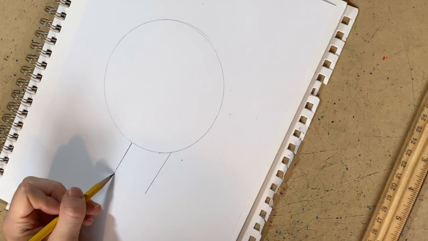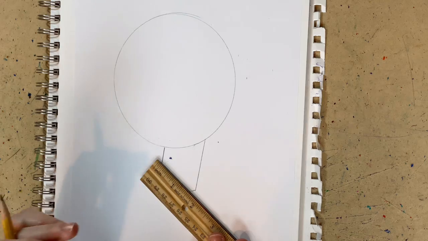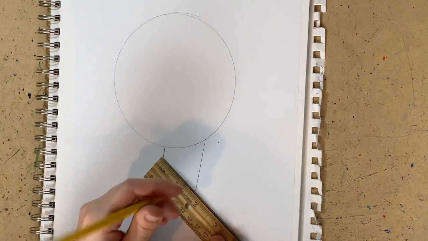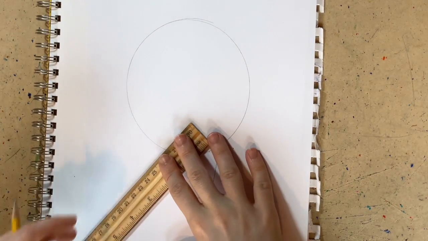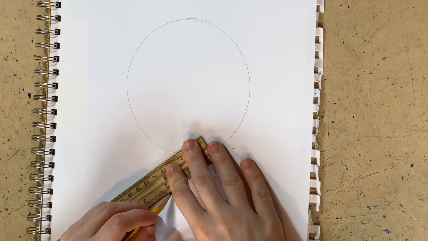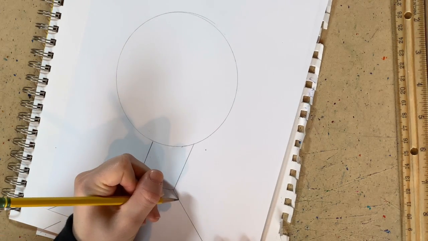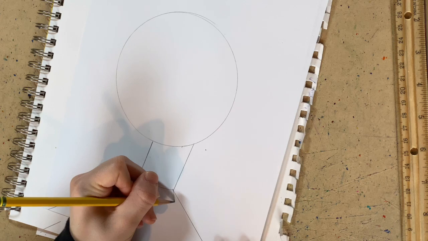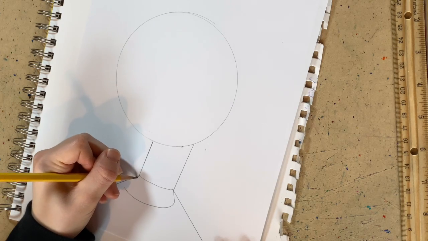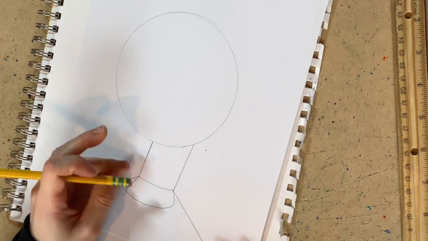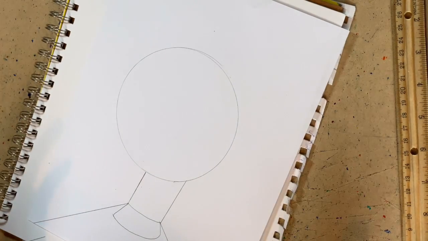And I'm going to draw a curved line on the bottom and two diagonal lines on each side. And we're going to draw a curved line under. And now we're going to draw some facial features to match each other.